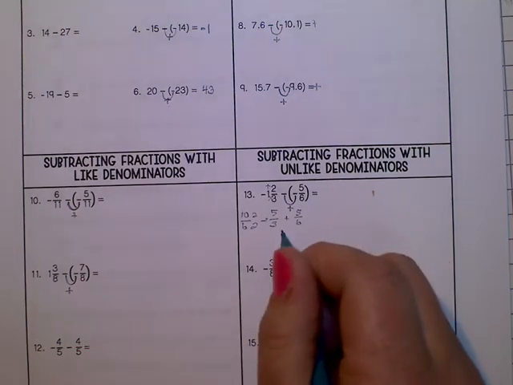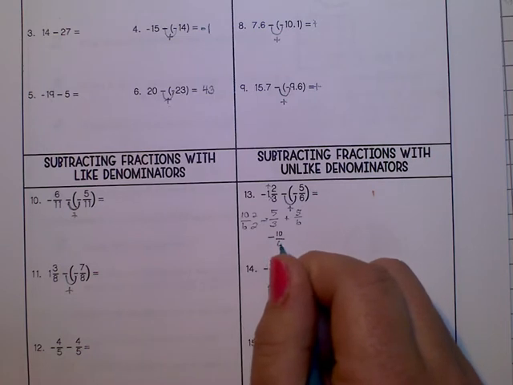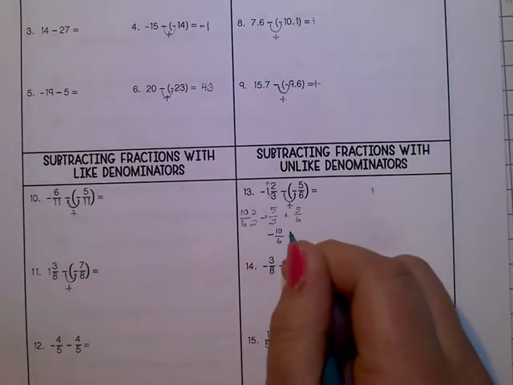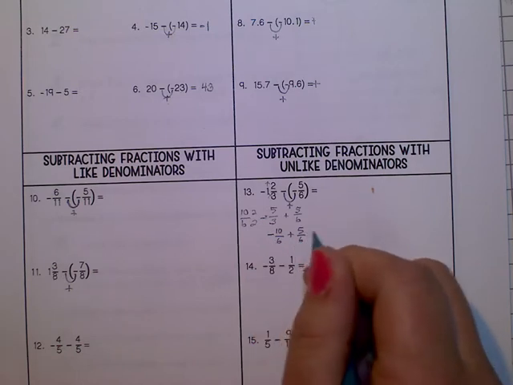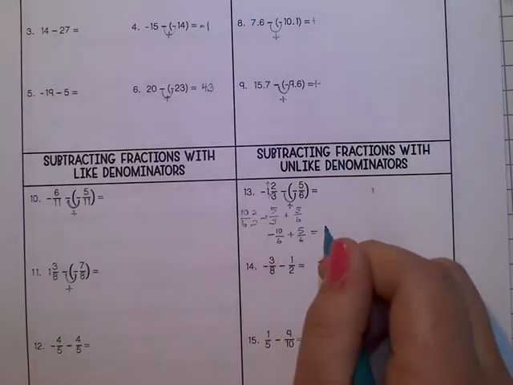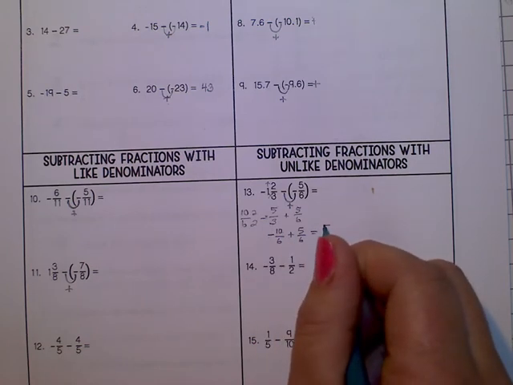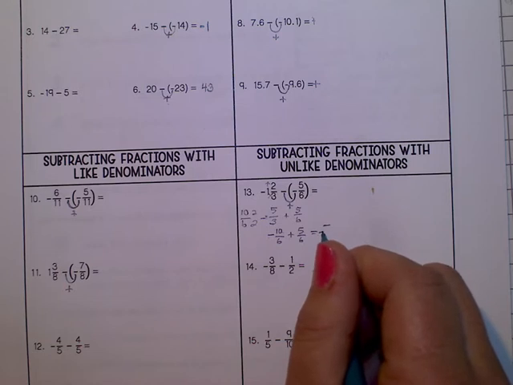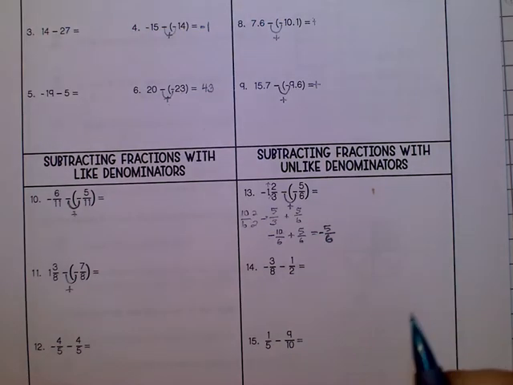So when we go to solve our problem, we have negative 10 sixths plus 5 sixths. So we're actually subtracting. 10 take away 5 would be, or if you think about owing somebody $5 and getting $5, you would still owe them, we have a negative, we would still owe them 5, and the denominator goes across. So we have negative 5/6.